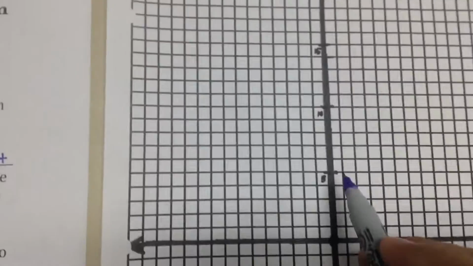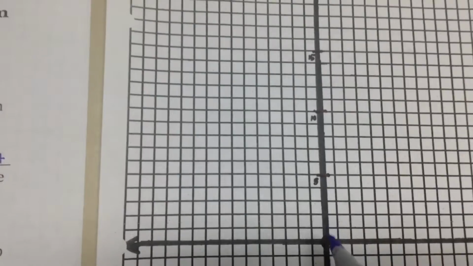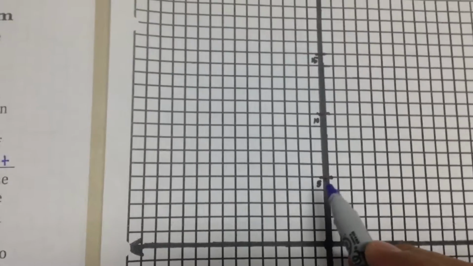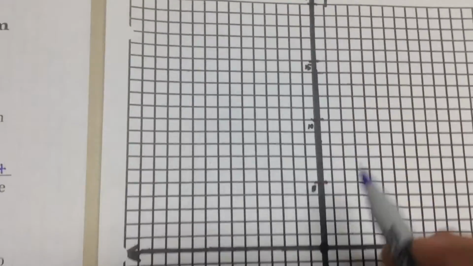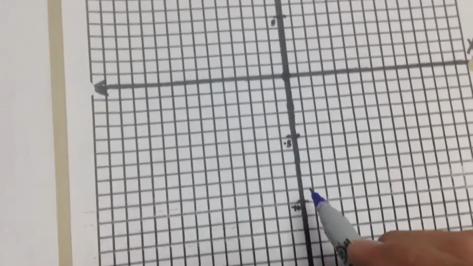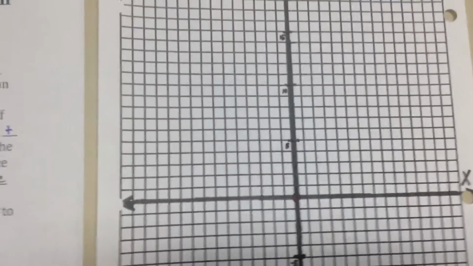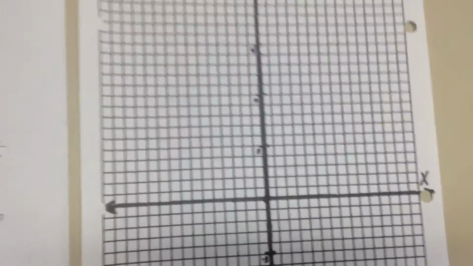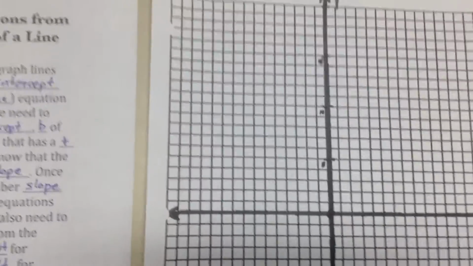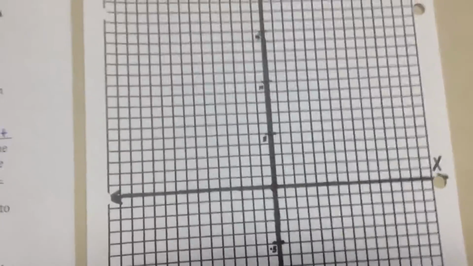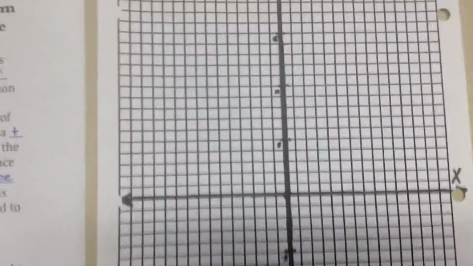Now to help myself count, I did increments of 5, so I didn't write down every line, but I did 5, 10, 15, and then down on the bottom, -5, -10, -15. That's just so when I'm trying to find the y-intercept, it's a little faster. And I'm going to try to use a different colored pen for every one of these, which might be hard because I'm holding the iPad here, so we'll just see how that goes.